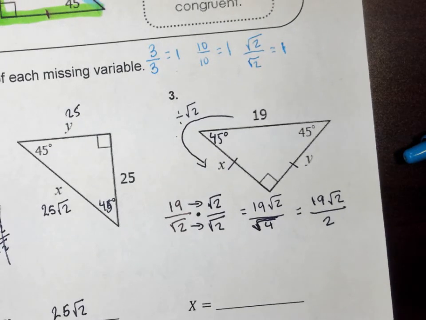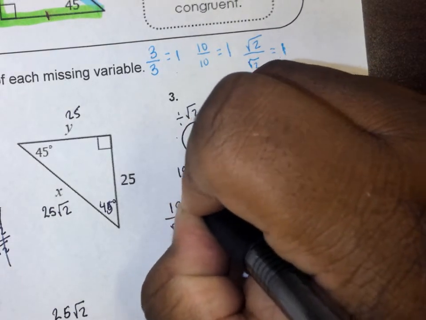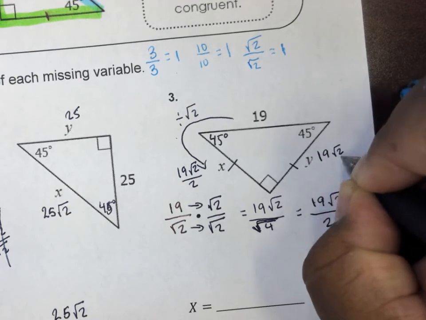But that would be my value of x. So 19 square root 2 over 2. That means y is that same thing. 19 square root of 2 over 2.